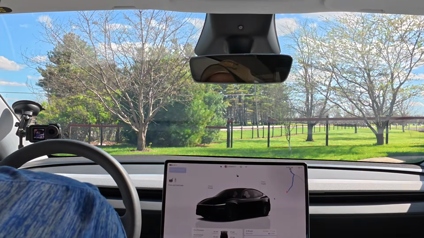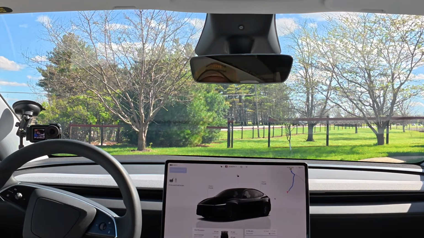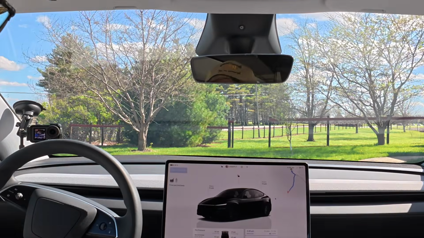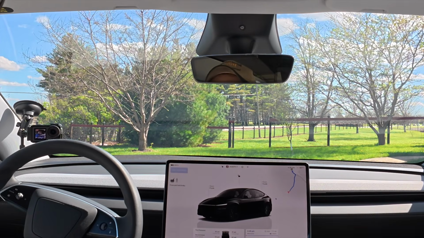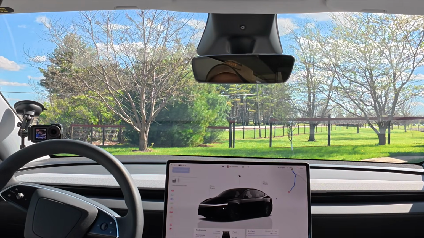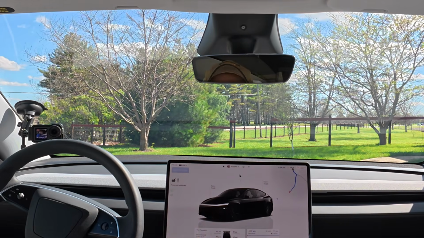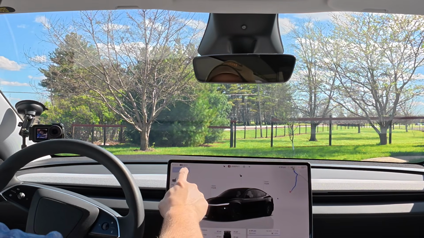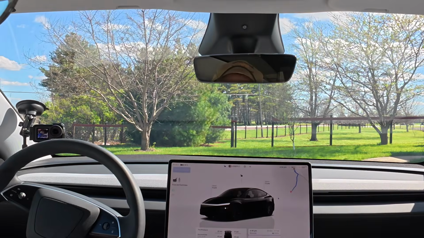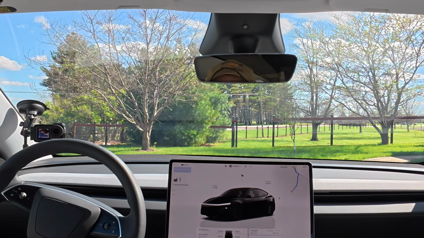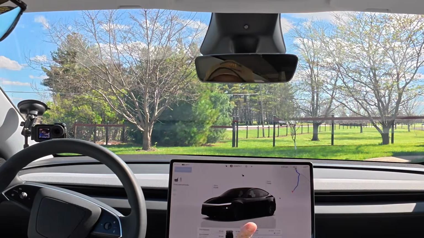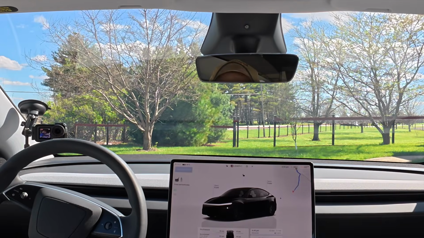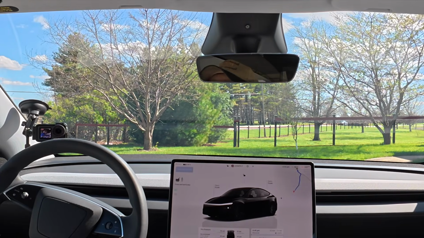Let me try and put my seatbelt on. Brake. Nothing happens with it. It was completely gone. It's back now. The cameras still don't work. So I'm not sure.